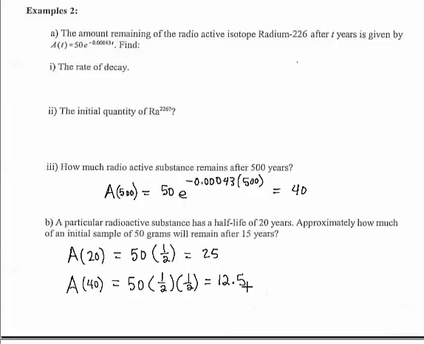If we go another 20 years, 20 years more, we would take 12.5 and multiply that by half, and so after the next 20 years we would have 6.25 left. And we can keep going like this, cutting the amount of substance that we have by half every 20 years.